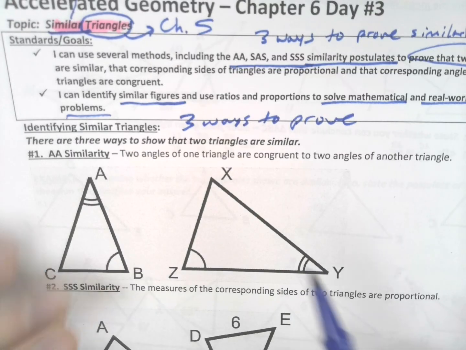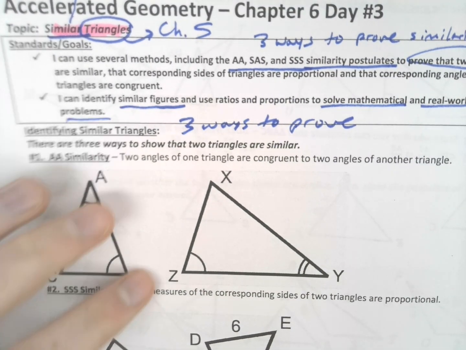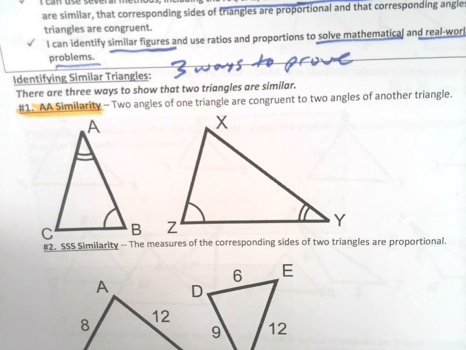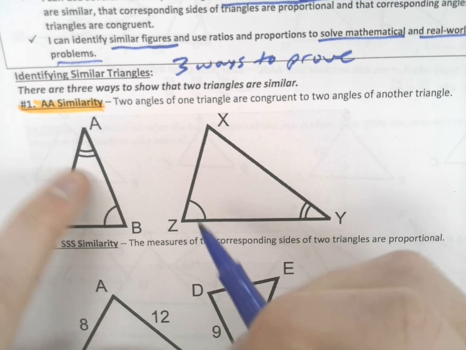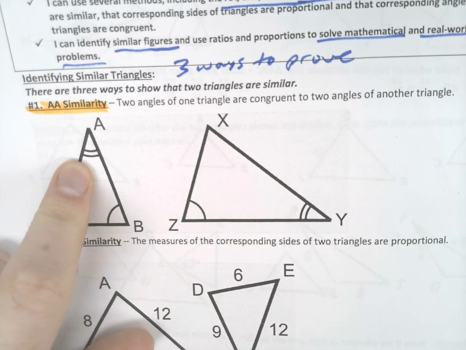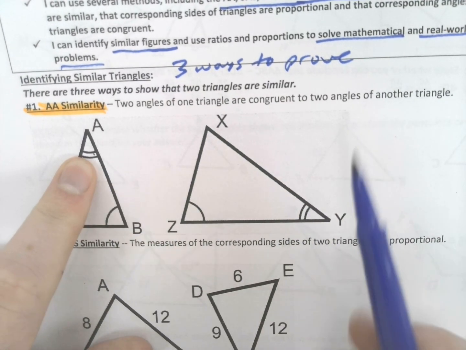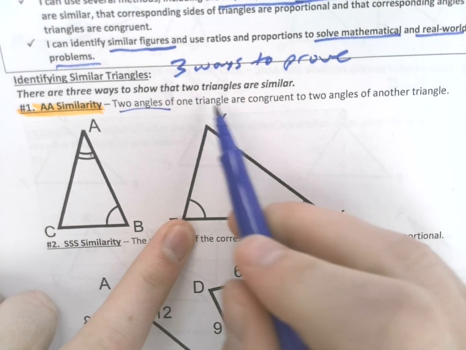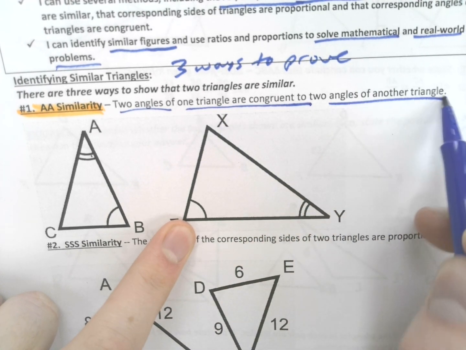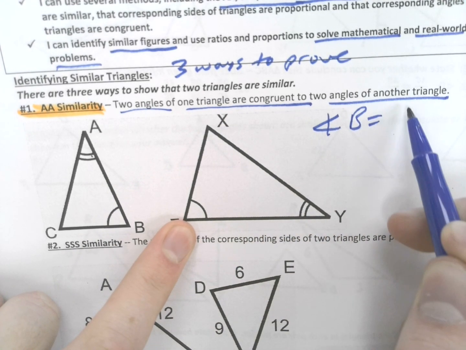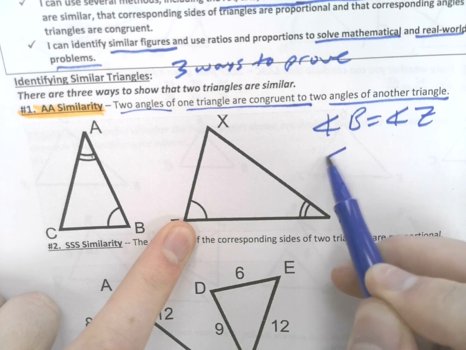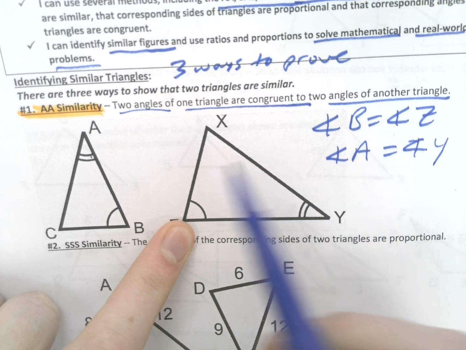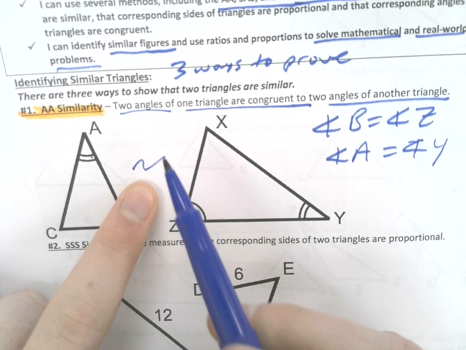So they're actually going to be kind of similar to our postulates we saw last chapter. Check it out. The first way, AA similarity. So what that says is, if you have 2 angles that are congruent, in this case A and Y and B and Z, if you have 2 angles of triangles congruent to 2 angles of another triangle, so B equals Z and A equals Y, then these 2 triangles are similar.